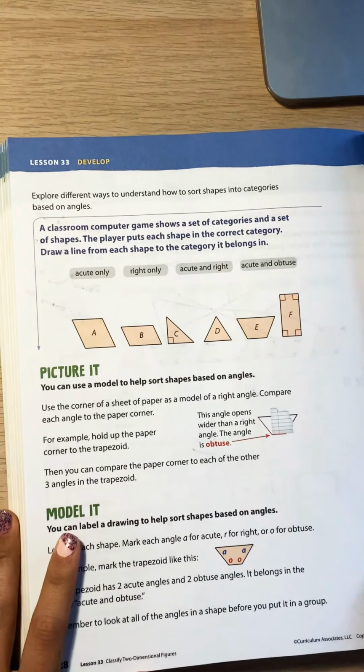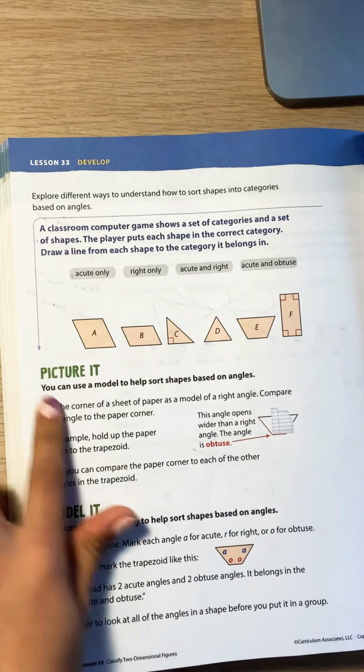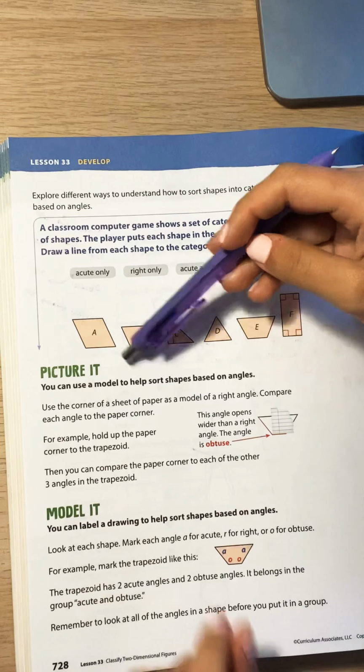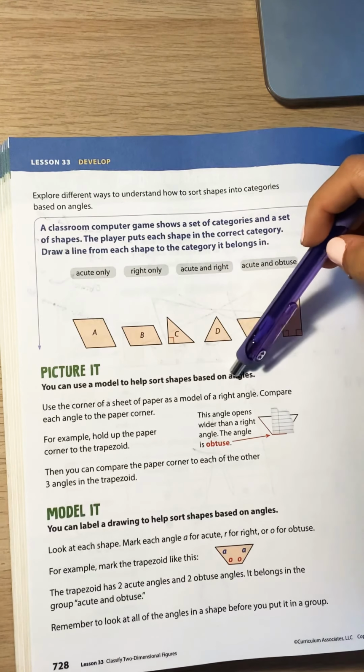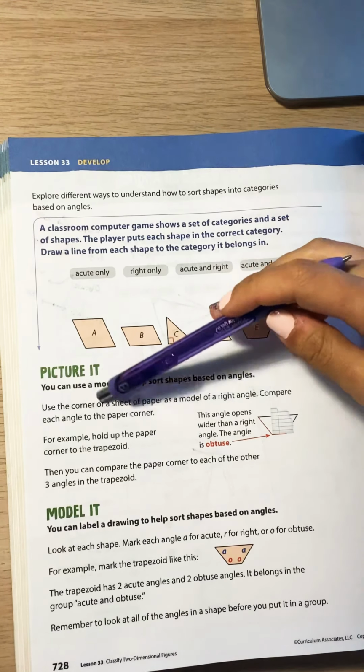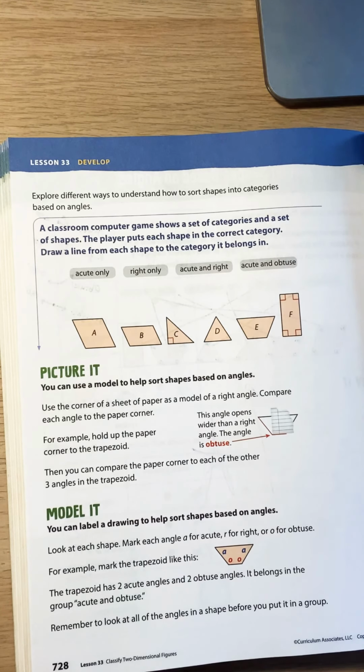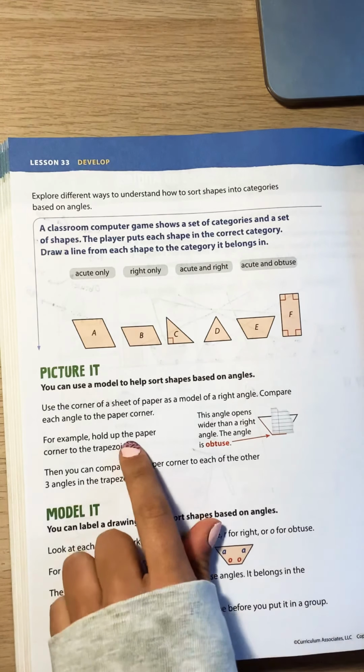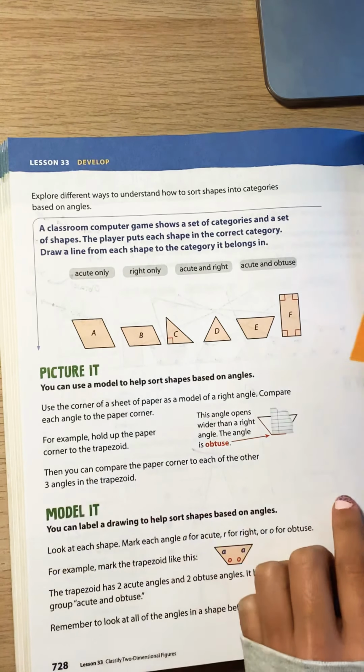Okay, so there's our problem again. These are the different strategies you can use. So picture it, you can use a model to help sort shapes based on angles. So like I said, you can use the corner of a sheet of paper as a model of a right angle. Compare each angle to the paper corner. For example, hold up the paper corner to the trapezoid.